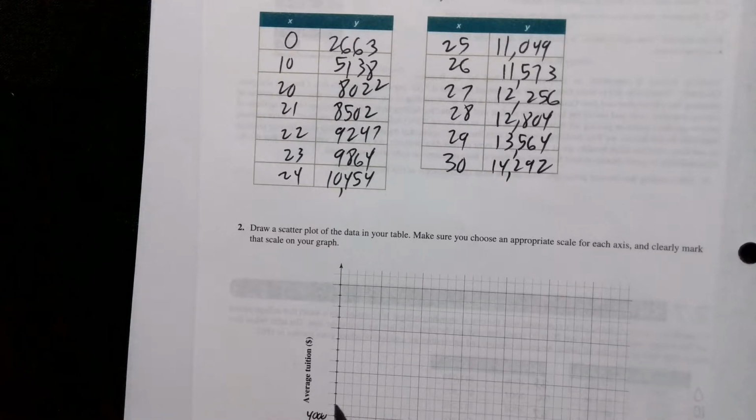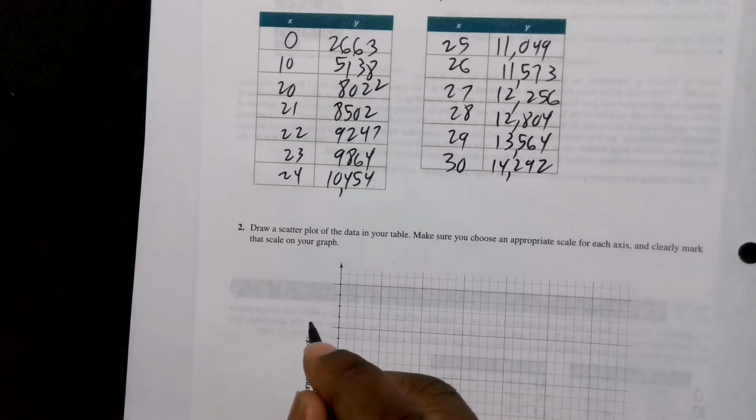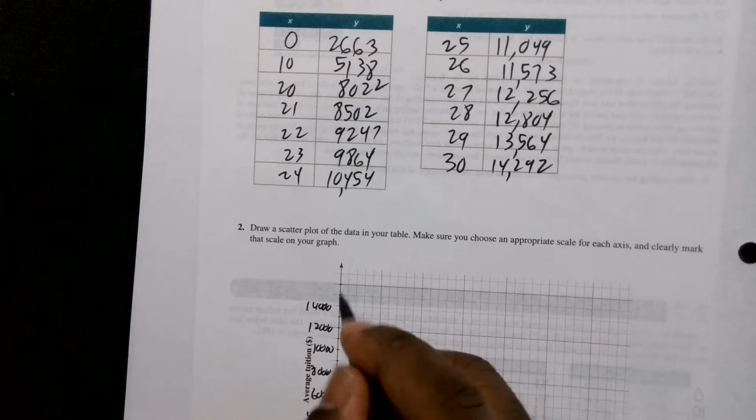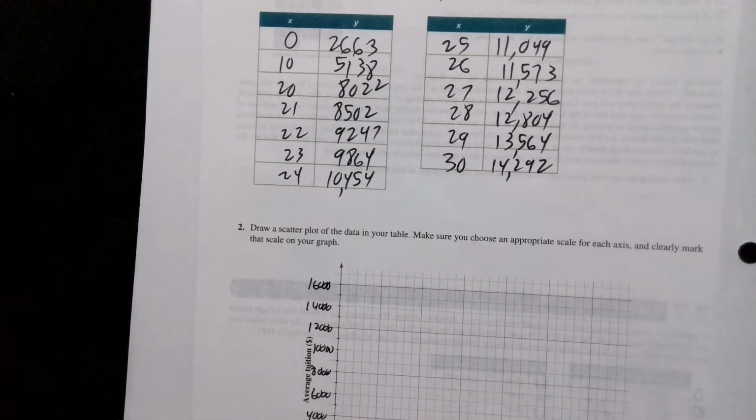This would be 4,000, 6,000, 8,000, 10,000, 12,000, 14,000, 16,000, and we don't even need to go any further. Okay, so now that we have this set up, now we can mark our values. So we are going to have to do a few approximations. Now for our 0 year, this is 2,000 and we're going every 1,000, so it's going to be a little bit above the halfway mark.